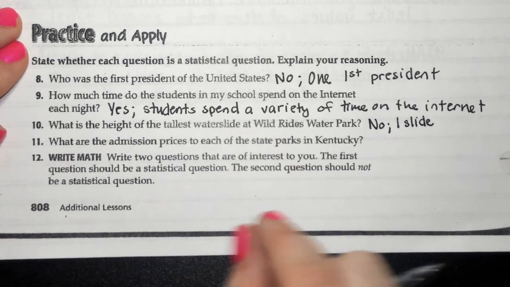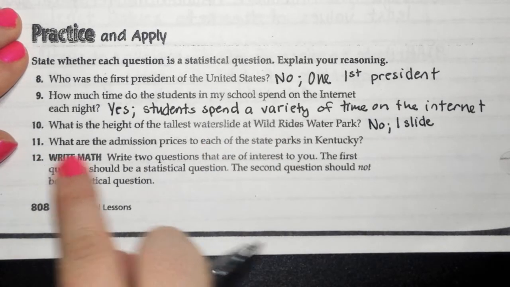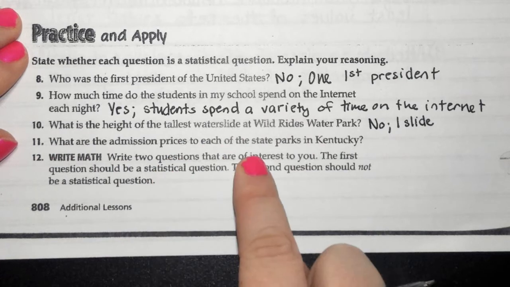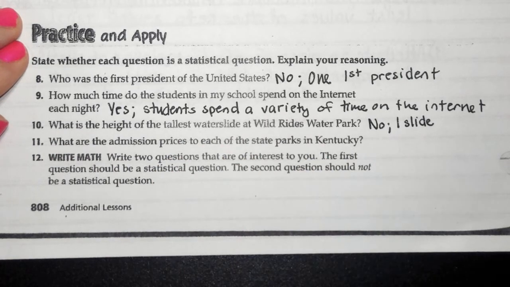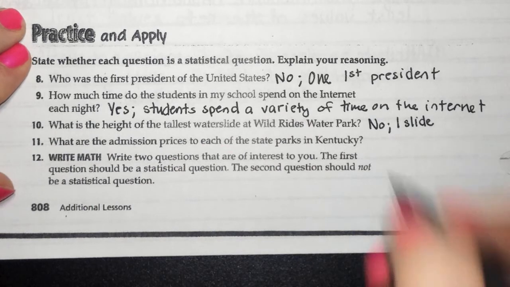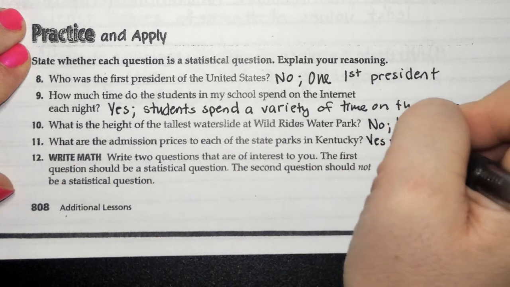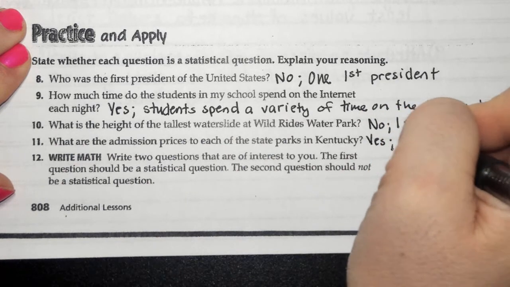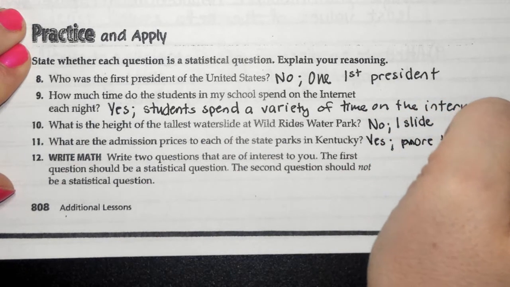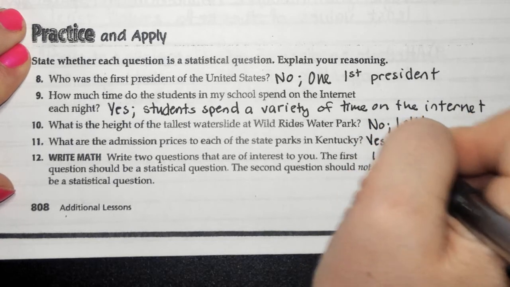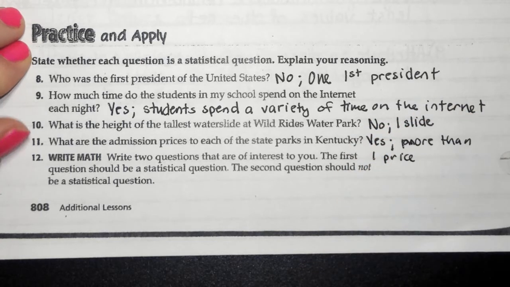Okay, just checking. All right. What are the admission prices to each of the state parks in Kentucky? Statistical or no? Mark? Yes, because it's prices. Yes. We'll say more than one price. Or you could say a variety of prices.